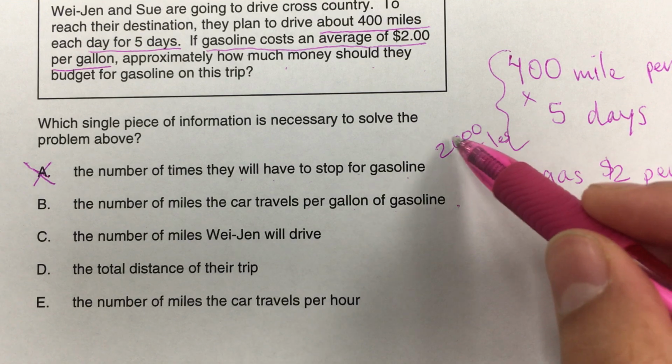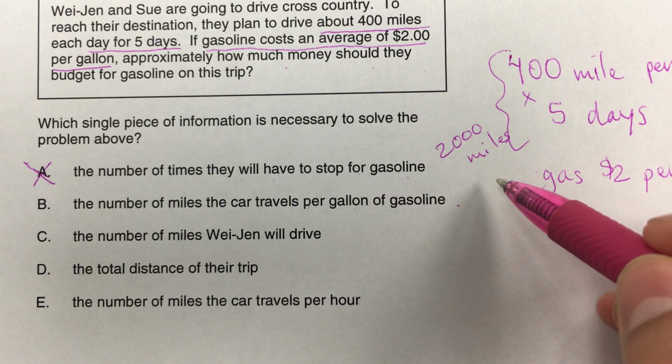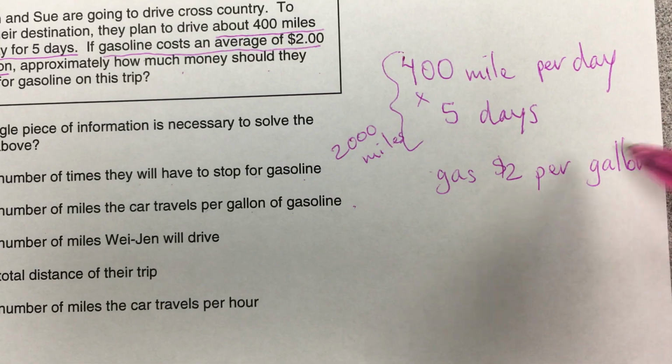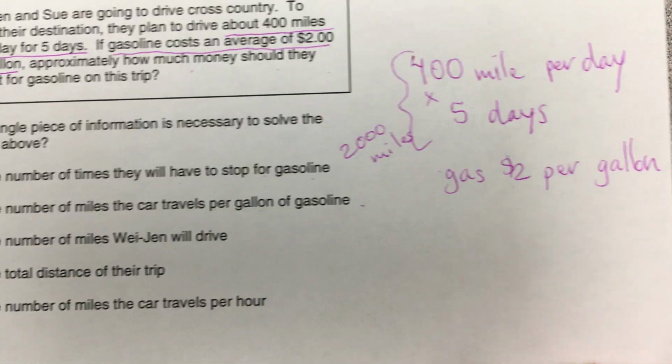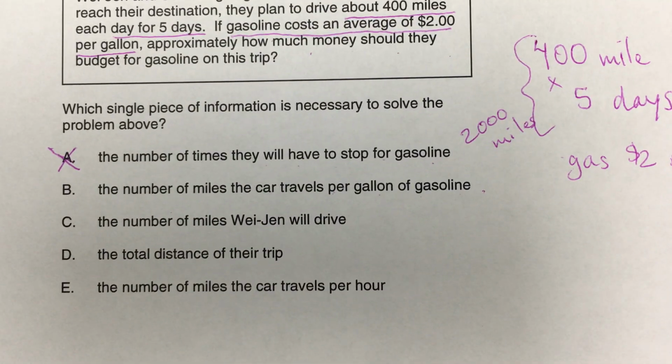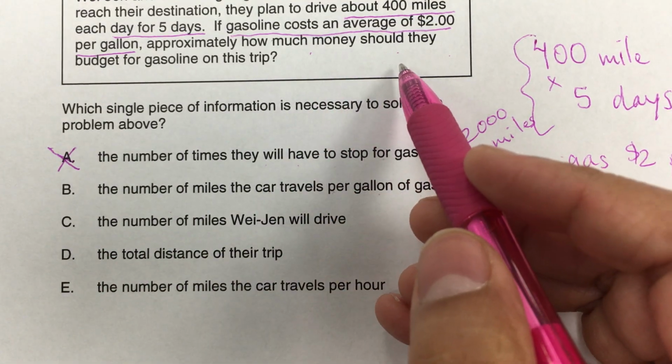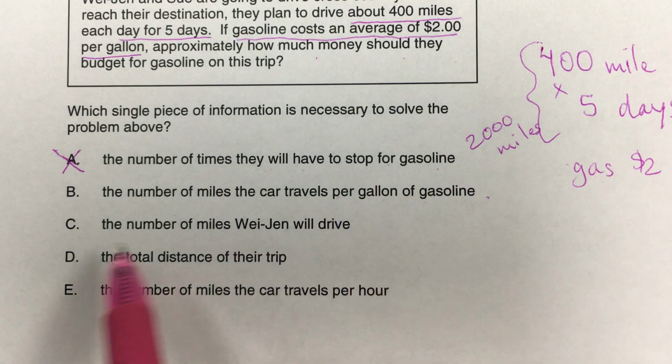So you can divide that by the number of miles you get per gallon, and that way you will figure out how many gallons you will need. After that, you can multiply by the 2 and figure out what they're asking, okay? Which is the total amount of money you would have to pay for the whole trip.